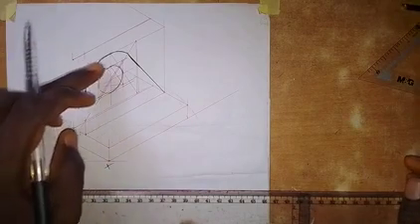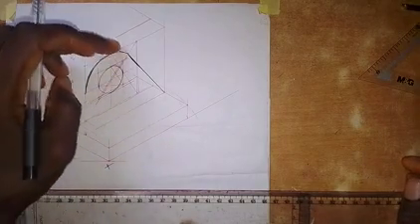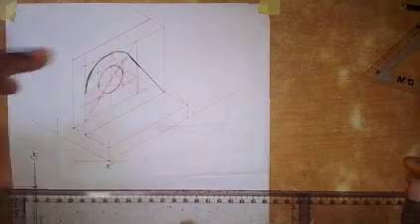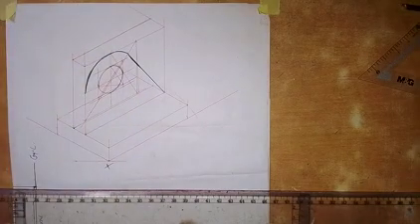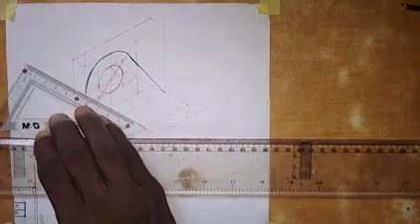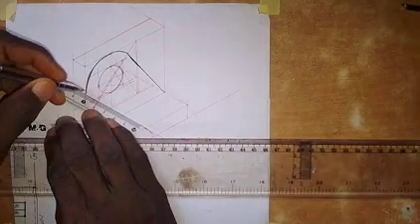As I said, we are not done with this curve. We also need to show it here on this part. So how can we do that? What we need to do is transfer this point here. This point that we have here, we transfer it to this side.